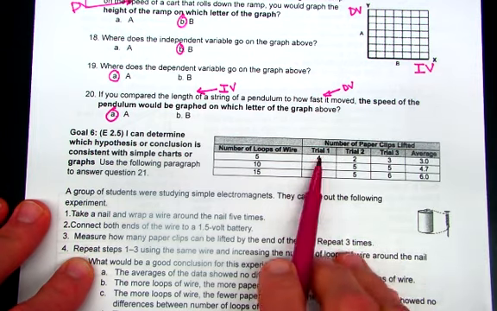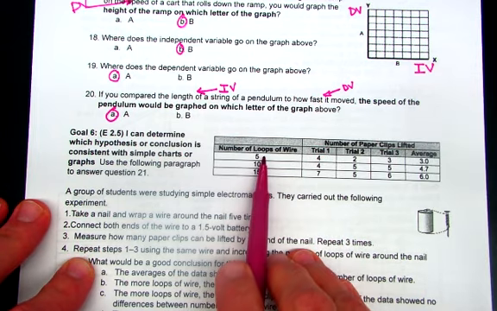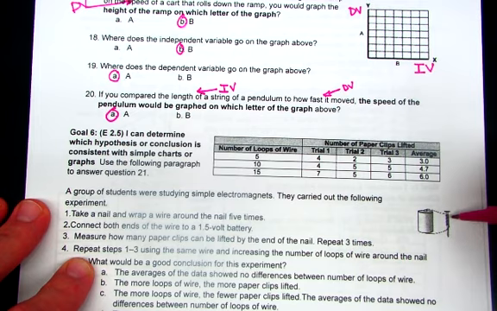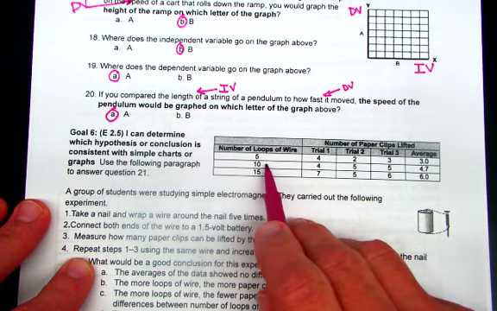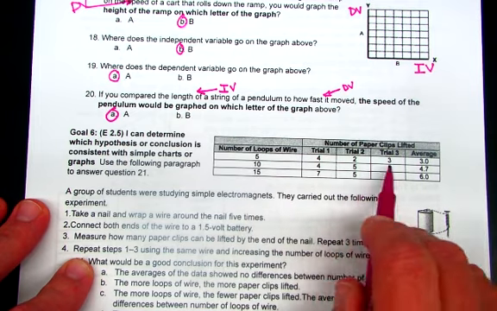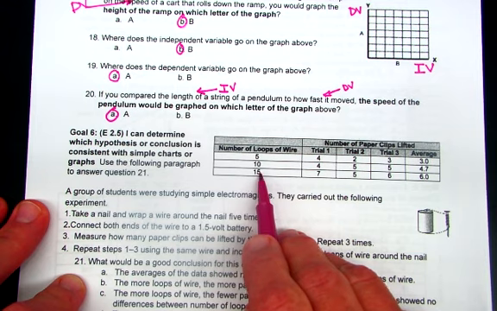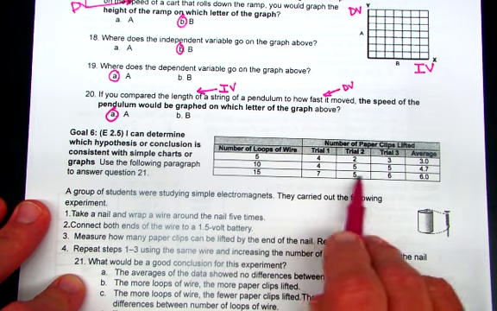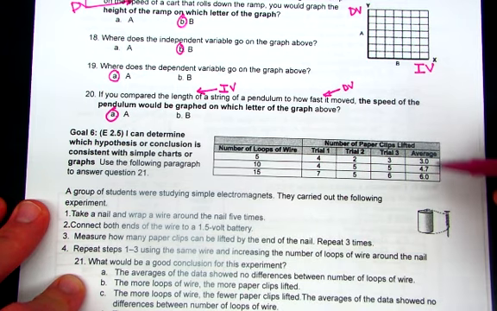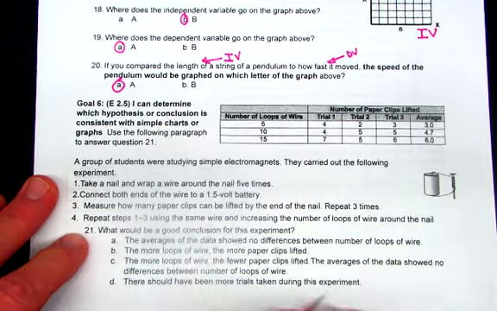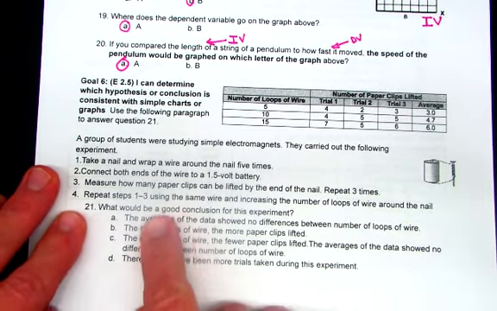So trial 1, 2, and 3 were done with 5 loops of wire around the nail. Then they wrapped it around 10 times, and they took 3 trials. And then they wrapped the wire around 15 times, and they did 3 trials. The averages are listed here. So what would be a good conclusion for this experiment?